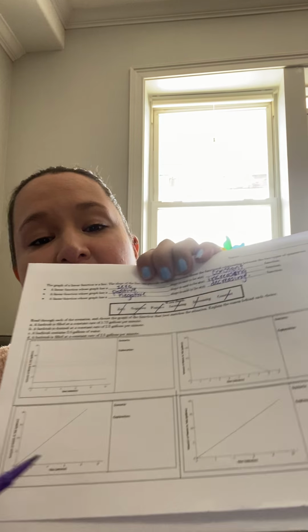Okay, so down below, what we're going to be doing is there are 4 situations, and we have to match them up with the graphs that they match with, okay? So the first one says a bathtub is filled at a constant rate of 1.75 gallons per minute. Well, if it's being filled, that means that the amount of water is increasing. So we need to choose one of the two on the bottom that are both increasing. This one would be constant, and this one would be decreasing. So it's not going to be either of these for A. It's got to be one of these two.